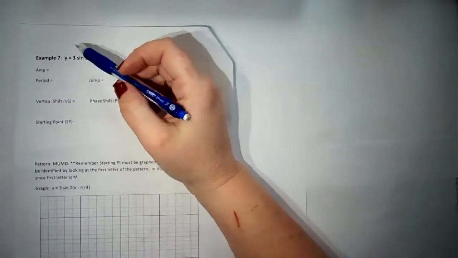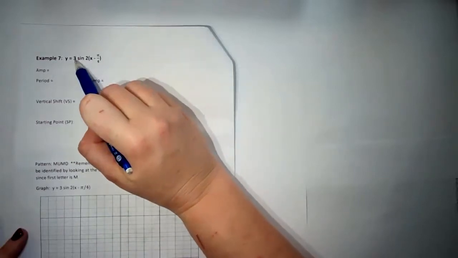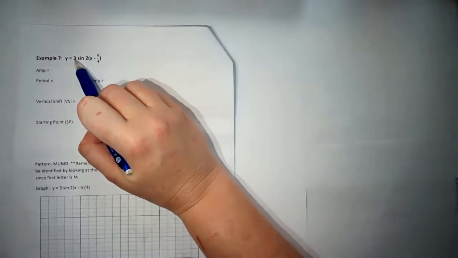Okay, we're actually going to not graph this one. This one's already on there for you. We're going to graph another one that has more happening, but let's just make sure we would know what to do, okay, because of time. All right, we still have that amplitude of 3, right? So we better have 3 vertical tick marks between middle and up and middle and down.